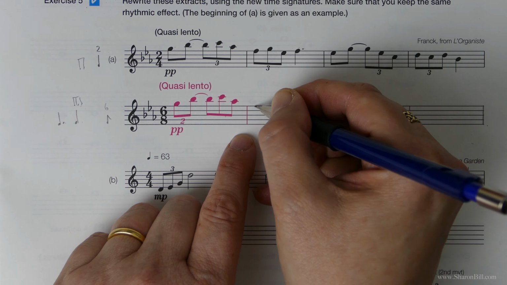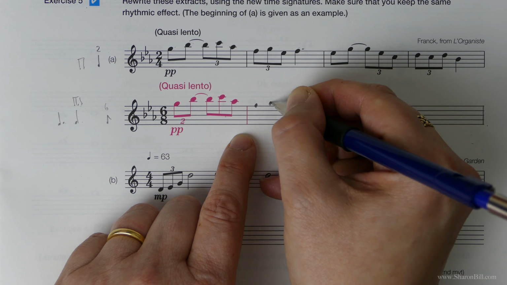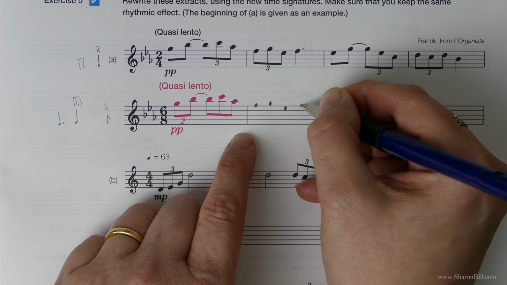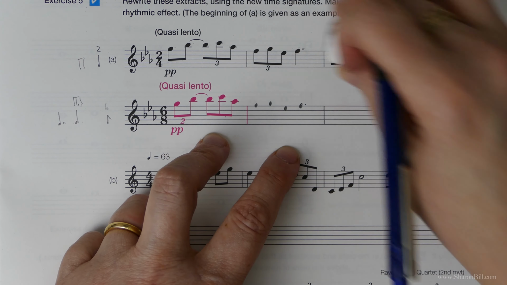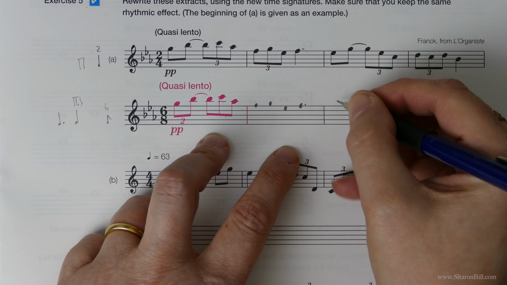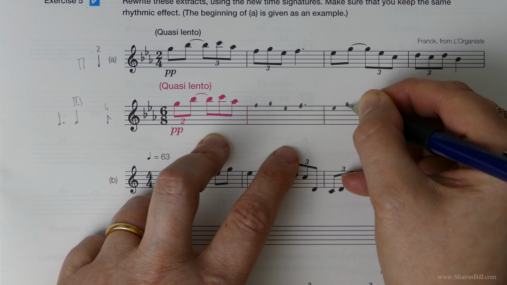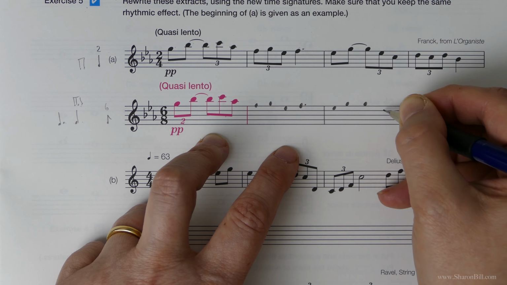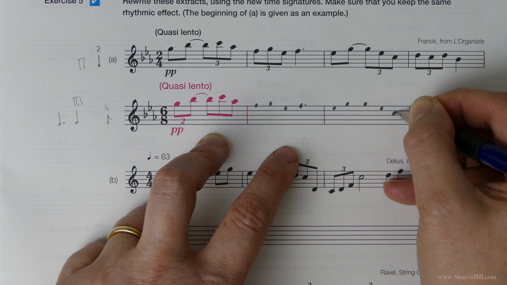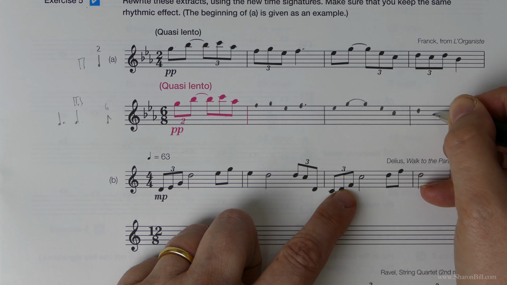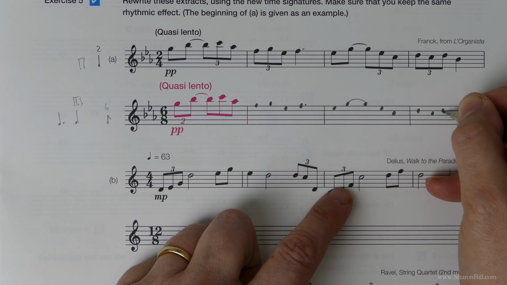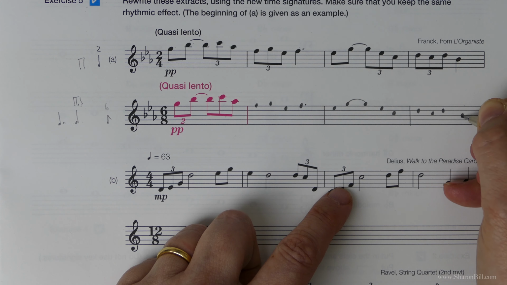So I'm just going to get the blobs in. I suppose I've already done my thinking there. Let's just get the blobs in. We'll think about it afterwards. Blobs, I'm sure that's not the technical term. I should say note heads.